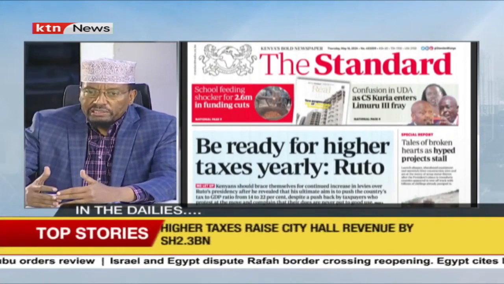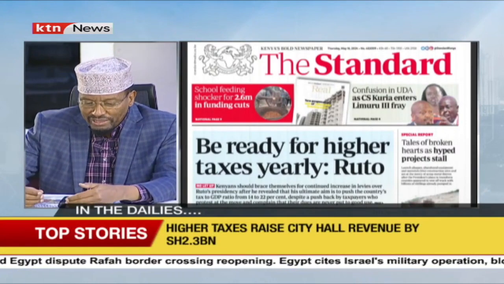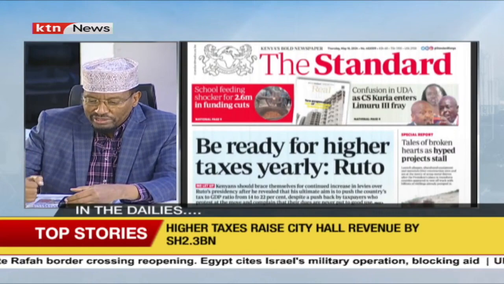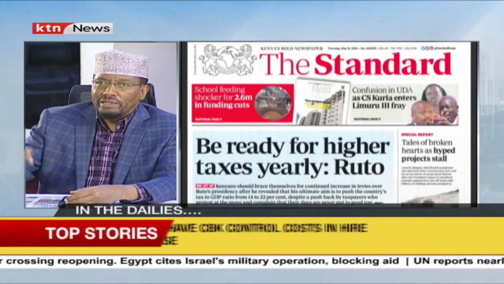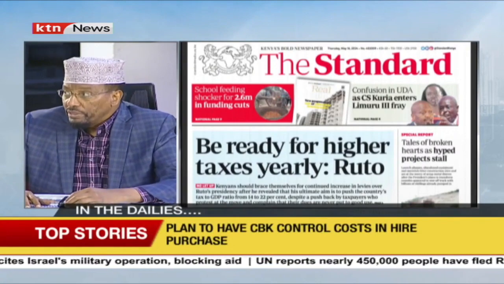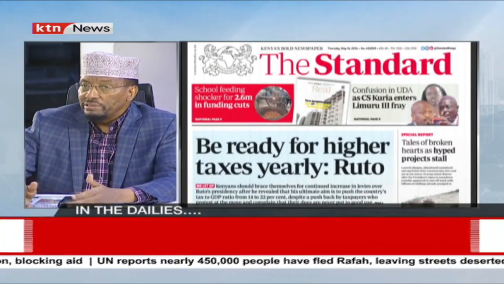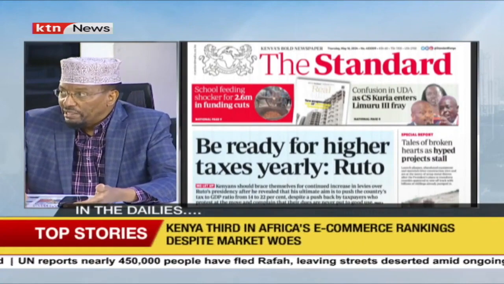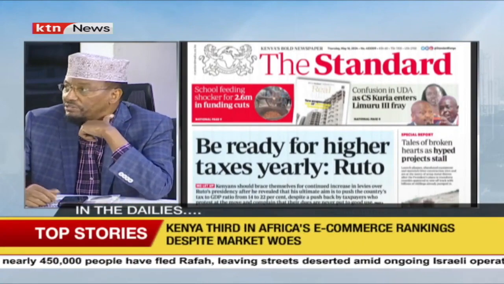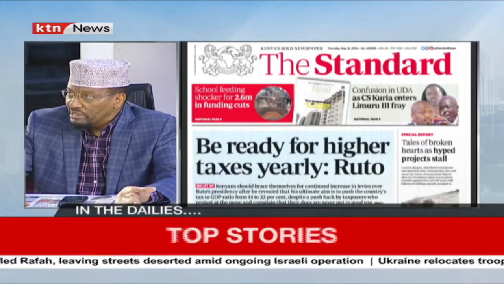The second thing is that the government argues that the reason why we are raising taxes is because our tax to GDP is low compared to other parts of the world. It's not true. Look at America. It's the richest country in the world, the most developed country. Its tax to GDP ratio is 27%. Compare that with Europe. The average is 33%. So are Americans not collecting taxes?